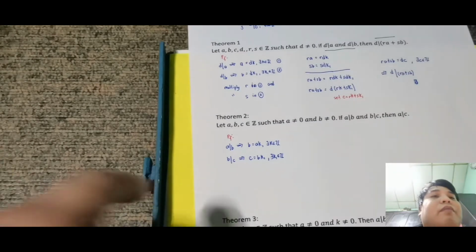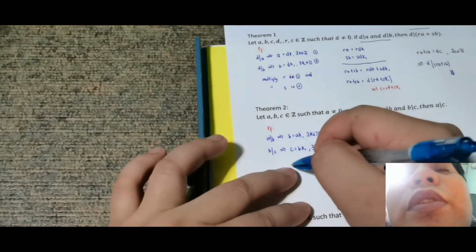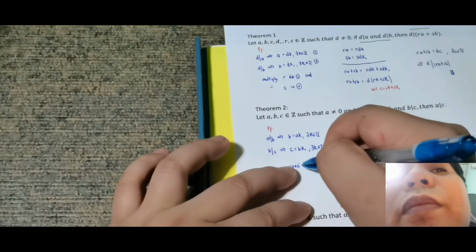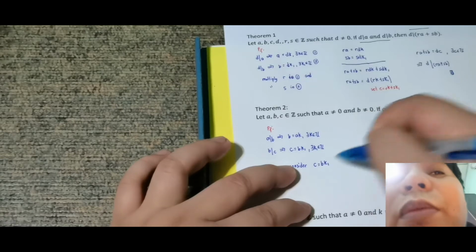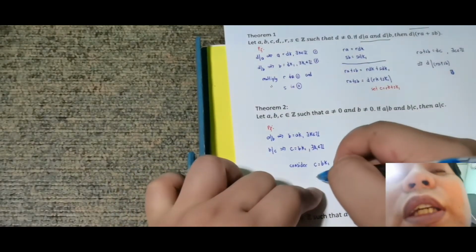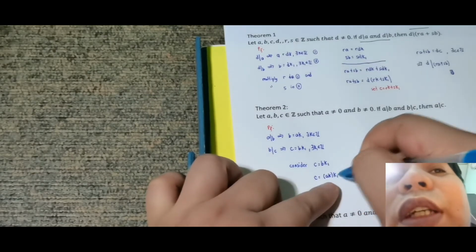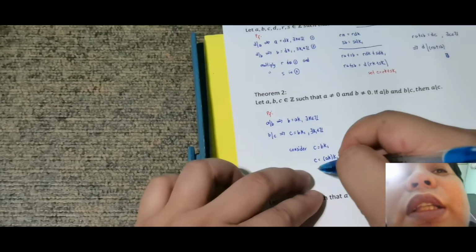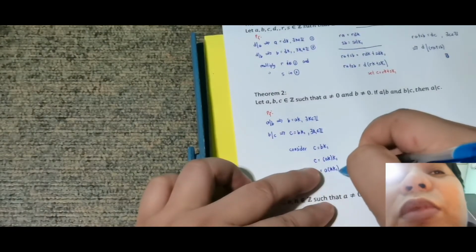Okay, next is note that B is equal to AK. So consider natin to, no? Consider C is equal to B K sub 1. Since B is equal to AK, pwede ko patan yung B doon. So this is C is equal to AK tapos K sub 1. So set natin na C is equal to A times K then K sub 1.